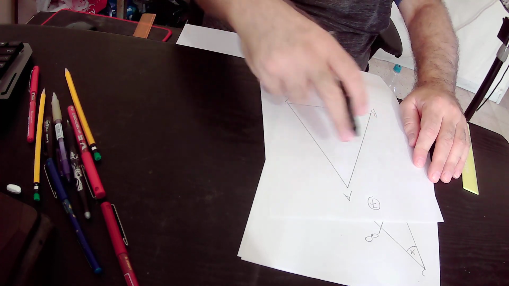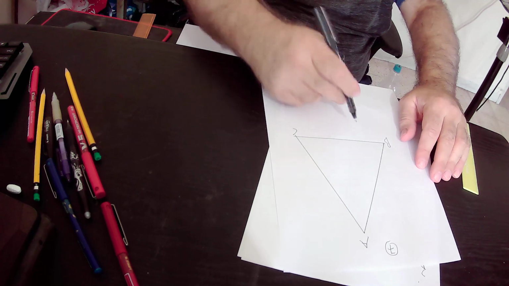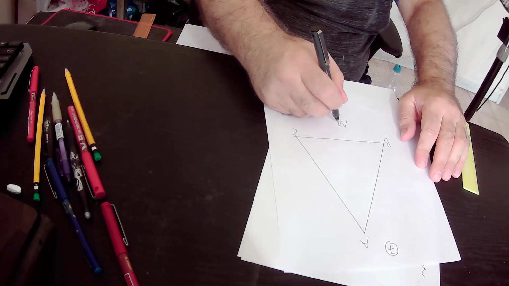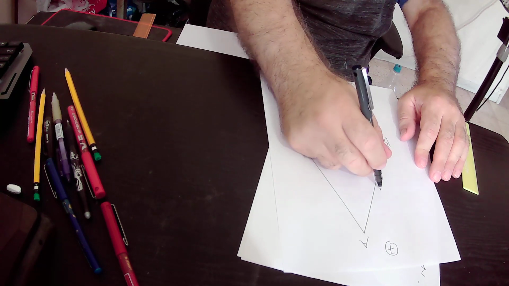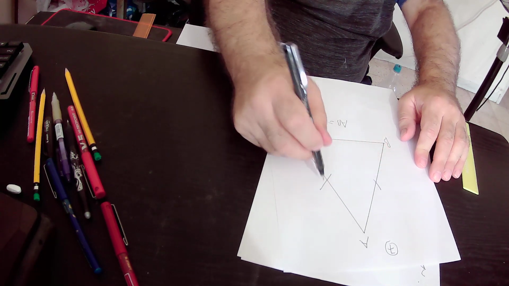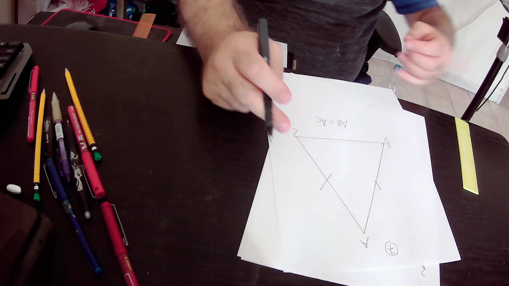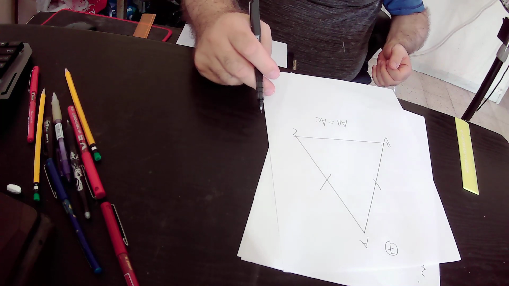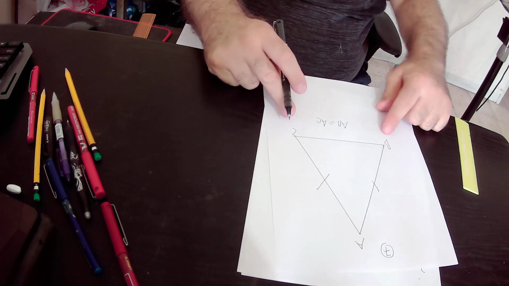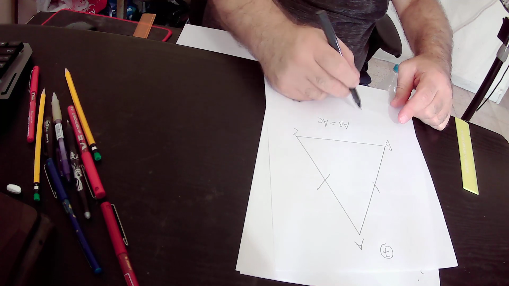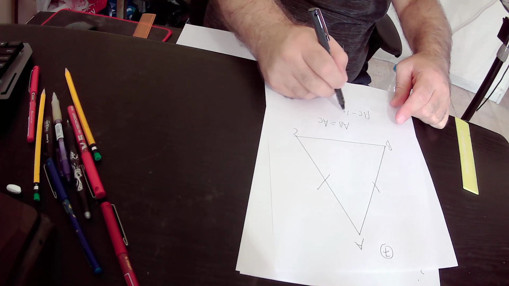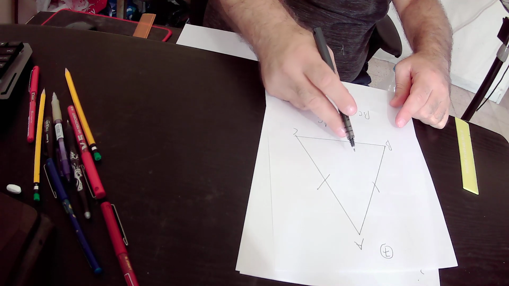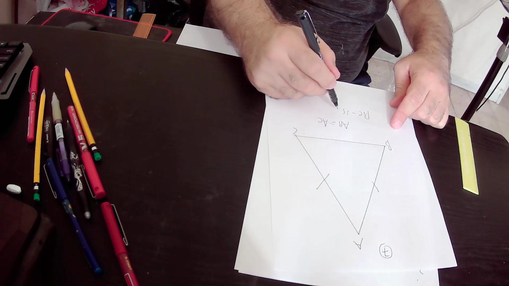That is to say, AB equals AC, side AB equals side AC. Those two sides are equal to each other. So side BC is defined as the base of the isosceles triangle ABC.